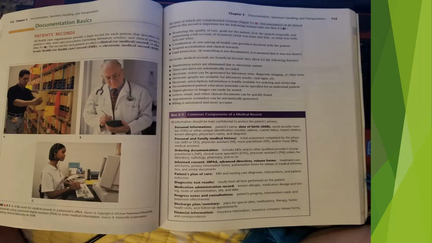Progress notes and consultations, patient progress, interventions used in treatment effectiveness, discharge plan summary, plans for special diets, medications, therapy, home health visits, and follow-up appointments, financial information, insurance information, insurance company release forms, and correspondence.